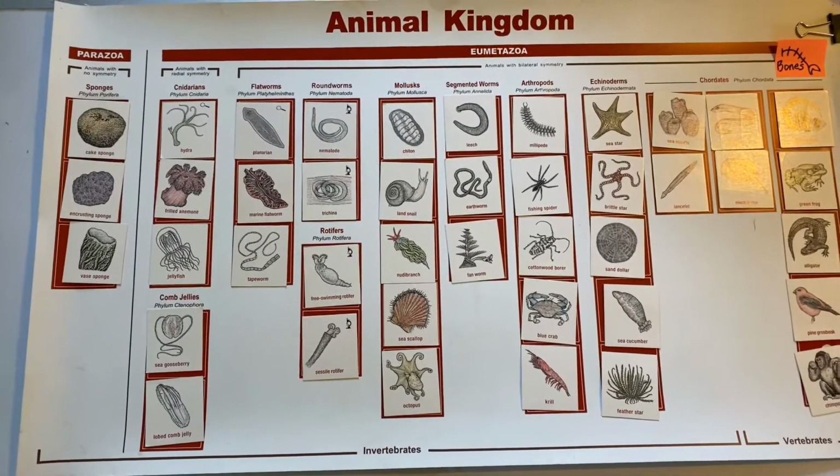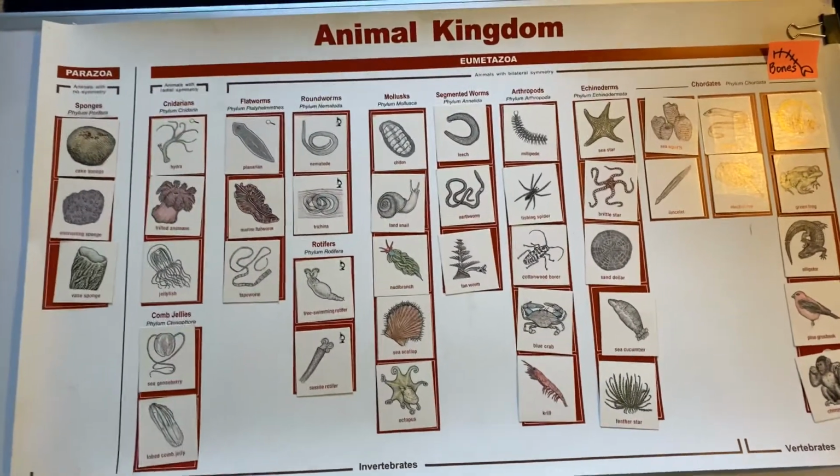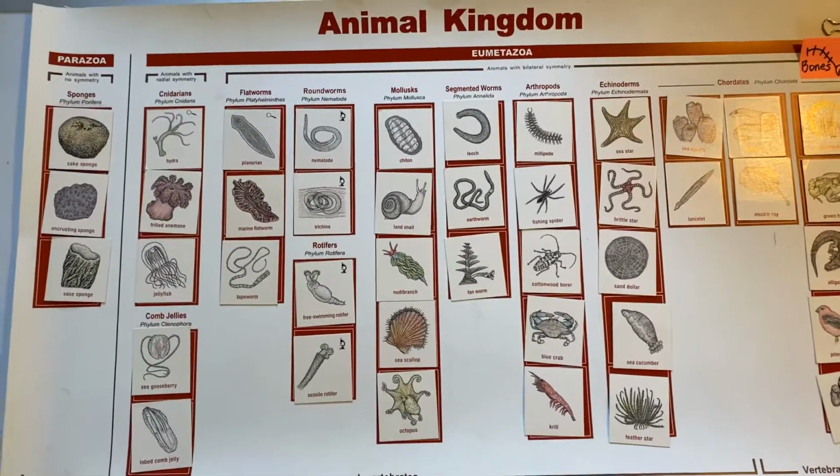Now we're going to go through all of these invertebrates one by one, and we're going to learn about them. But for now, I just want you to take a look at this chart, and we'll talk about it some more soon.